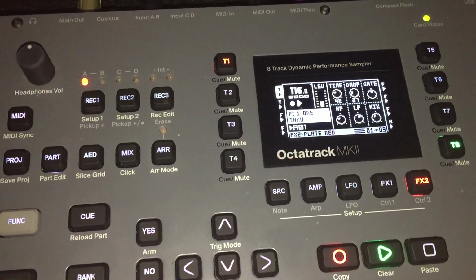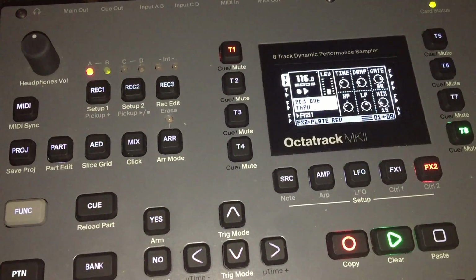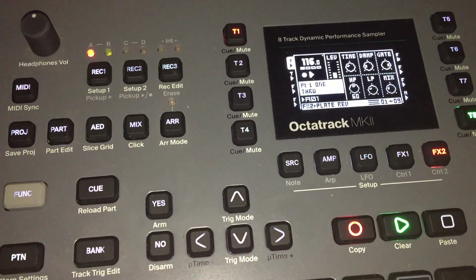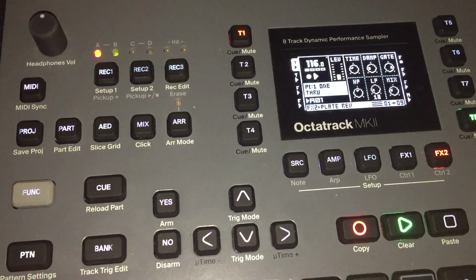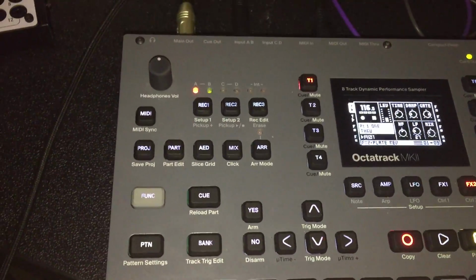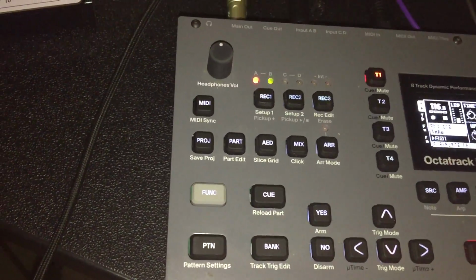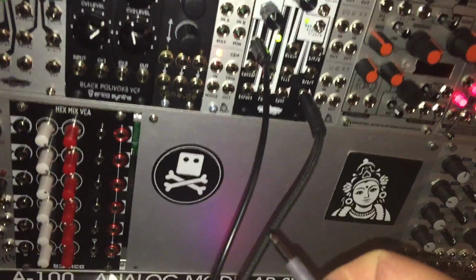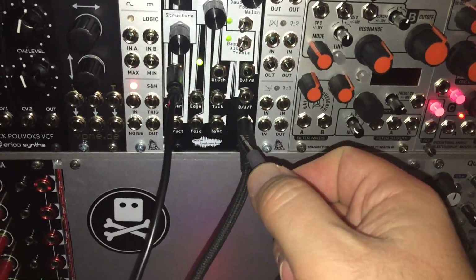Time. Filter. Cool. So now if we do another patch cable to the OCD, so here we have a lot of gate trigger points on this.